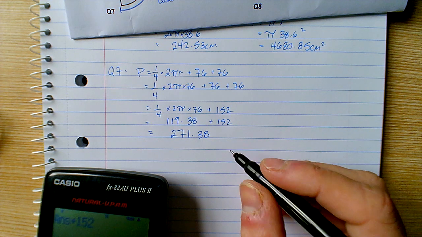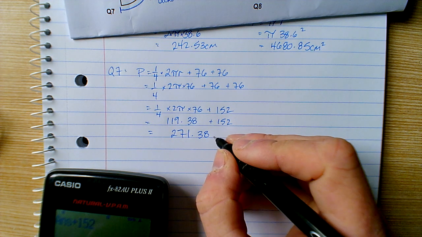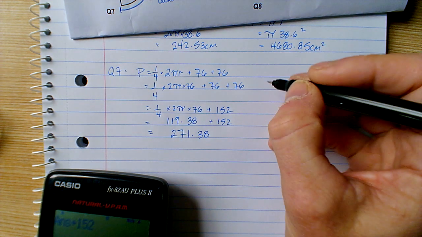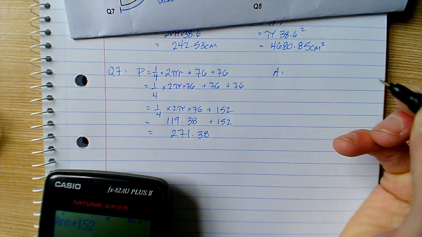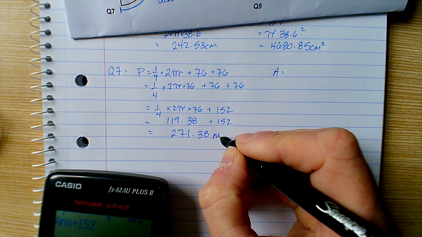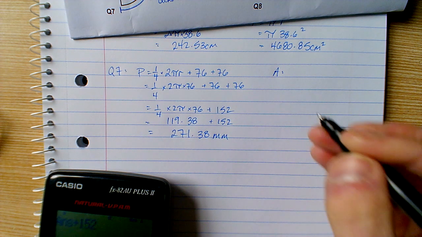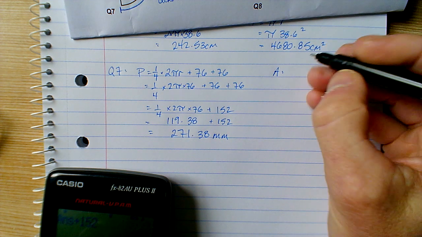I'm a little worried that I got a different answer from what I listed on the sheet, so I might double check that in a second, but I'm just going to keep motoring forward. Area. And that was millimeters. So the next thing I'll do is I will repeat this calculation. So the area is a lot easier in my opinion.